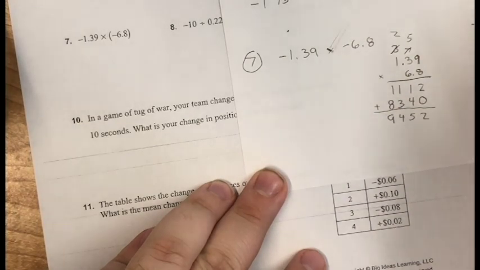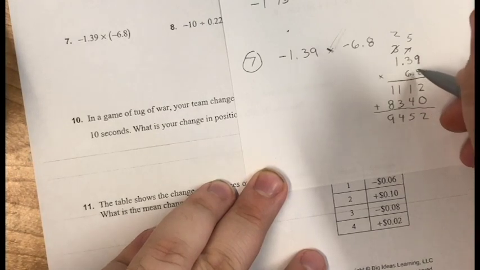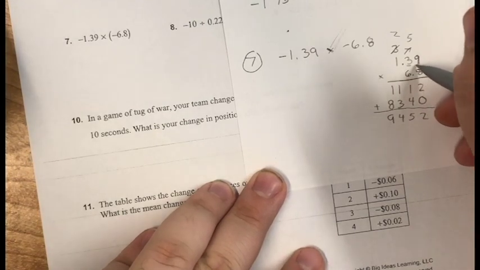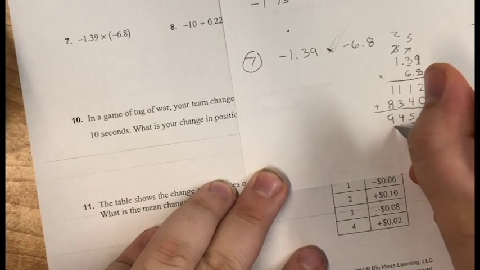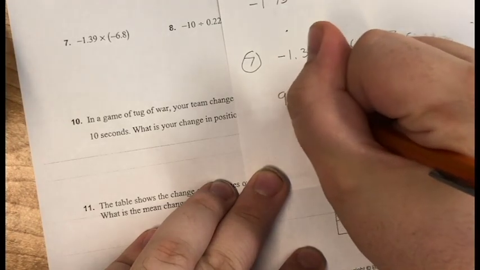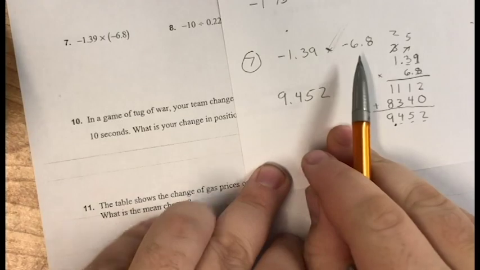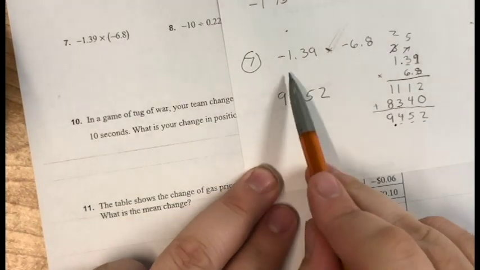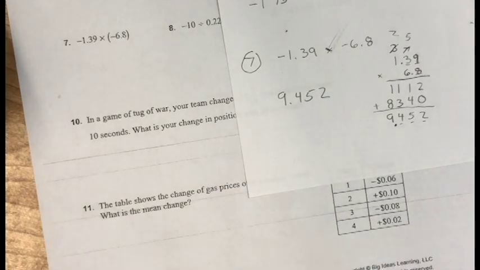Now, my job is to count my decimals. Hopefully you remember this step as well. How many decimal places do I have? I have 1, 2, 3. So I'm going to go 1, 2, 3, put my decimal there. So my answer for this is 9.452. And since, as we said already earlier, this was a negative times a negative and the signs were the same, the answer will be positive.